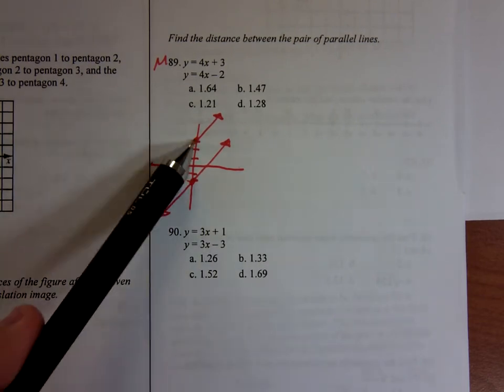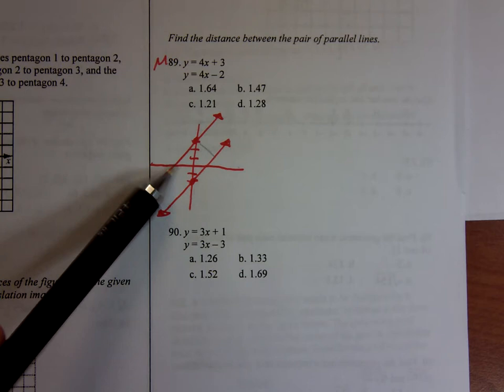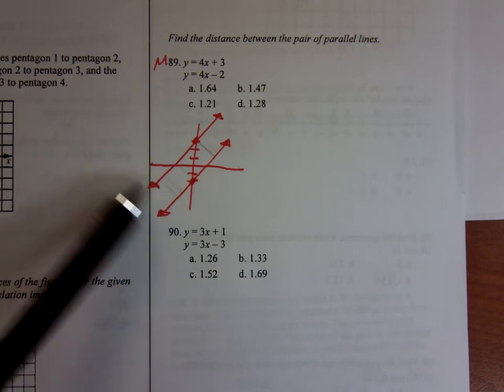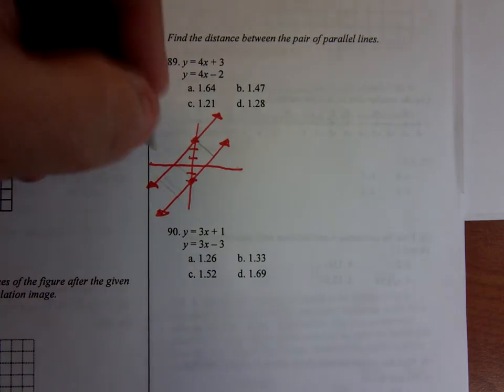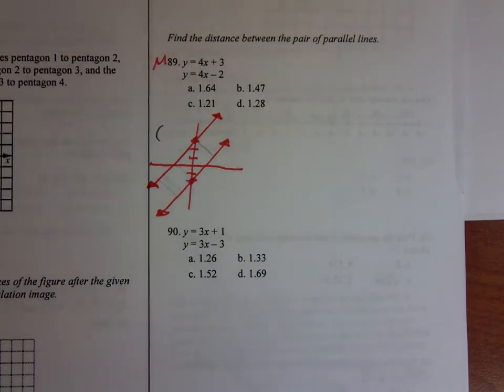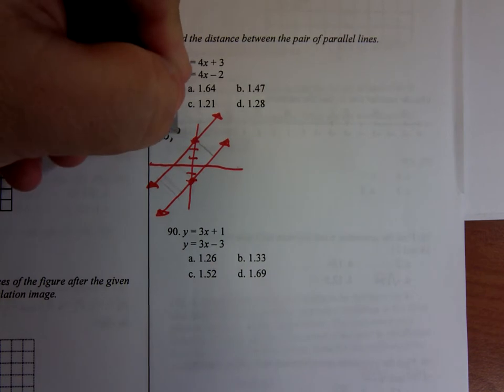Shortest distance is a perpendicular distance. So if you find 2 points that are perpendicular between these 2 parallel lines, you're good to go. So you can't use both of them, but you can choose to use one of them. That's fine. In fact, I recommend it. So which point do you want to use? Top one, bottom one? Bottom one. Hearing more tops than bottoms. Okay. So bottoms up. Up we go. 0, 3, that's that point.